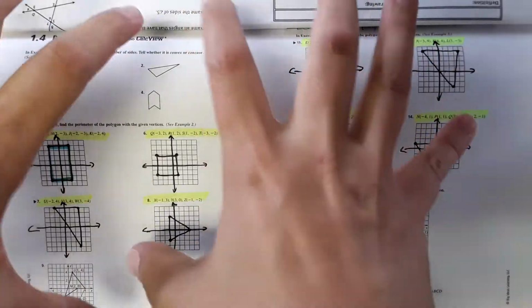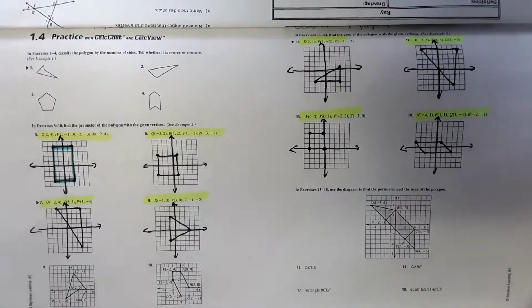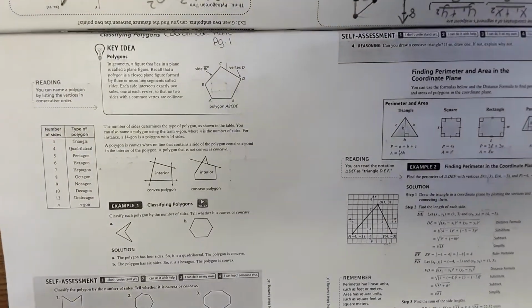So for bow work, we graphed all of these. I told you we're working with perimeter and area on the coordinate plane, but we're actually going to start on the other side where we look at some of the vocabulary before we get into actually solving stuff.